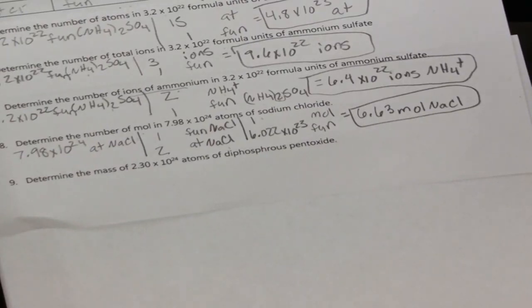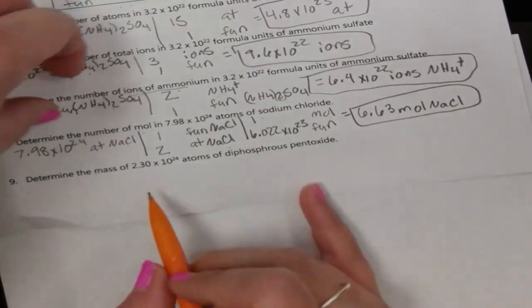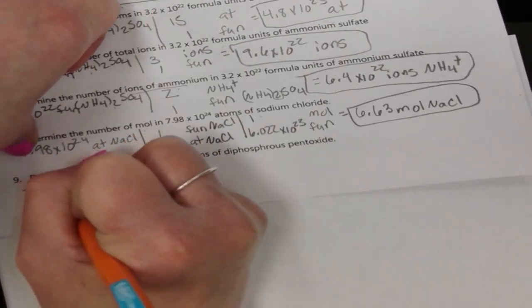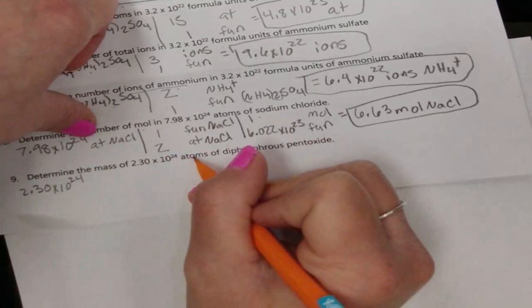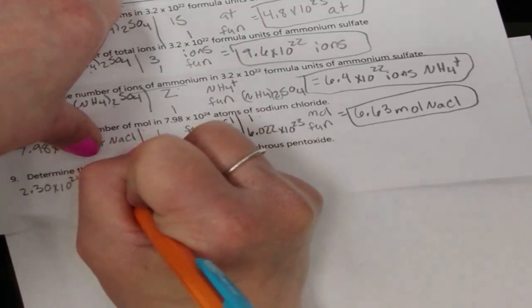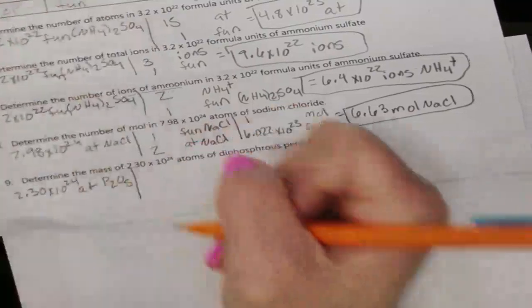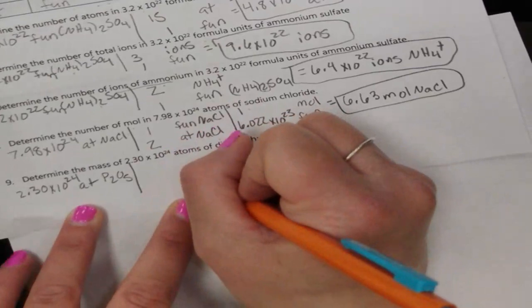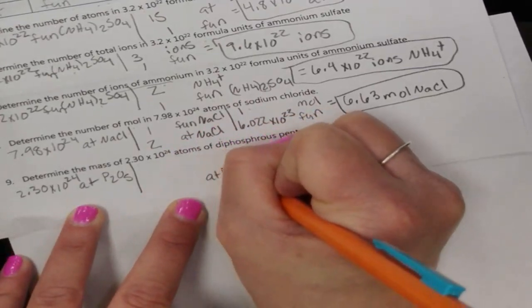Okay, let's do one more. What is the mass in 2.3 times 10 to the 24th atoms of diphosphorus pentoxide? If atoms of diphosphorus pentoxide is on top, that goes on bottom.